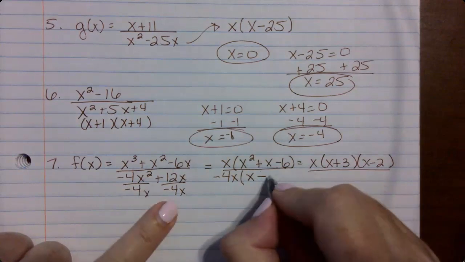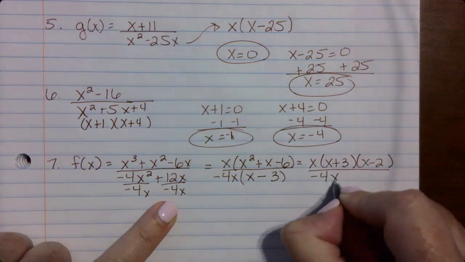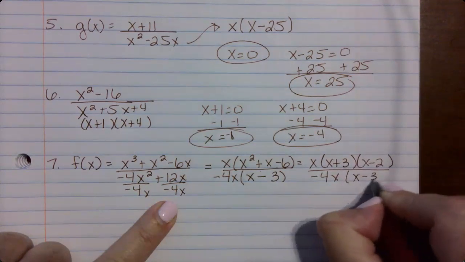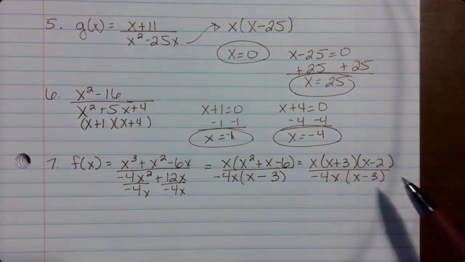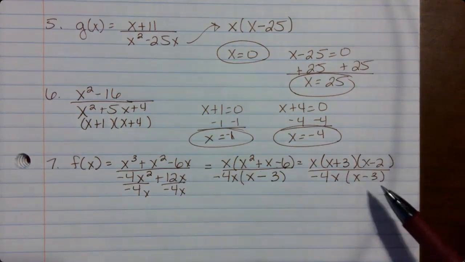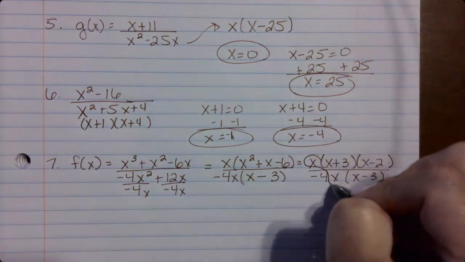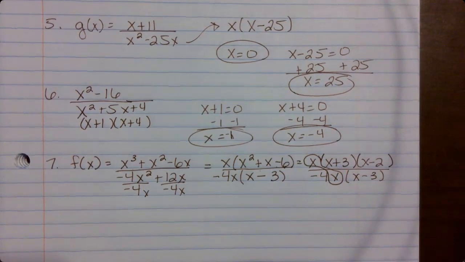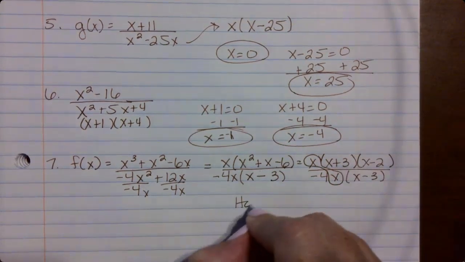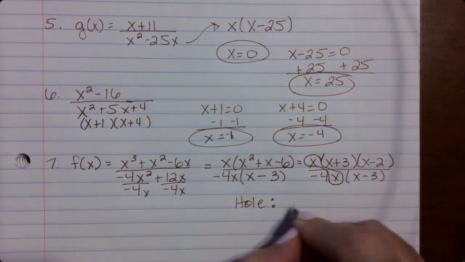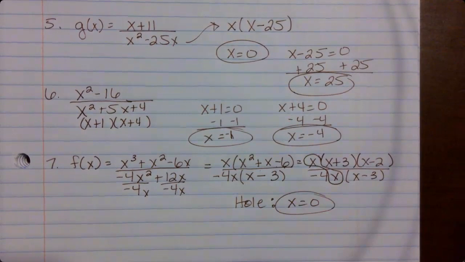And 12 divided by 4 is 3. So negative 4x and x minus 3. We have an x plus 3 on top and an x minus 3 on bottom. Close but no cigar. Do you see here that little x? They're the same. So for my hole, I'm just going to set x equal to 0, and there is my hole.